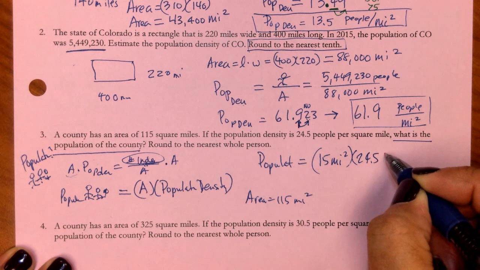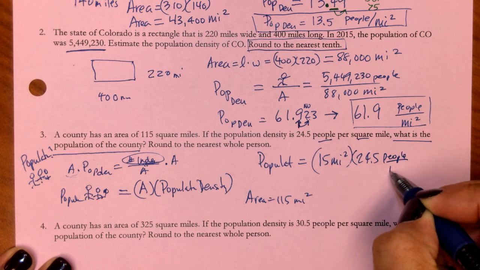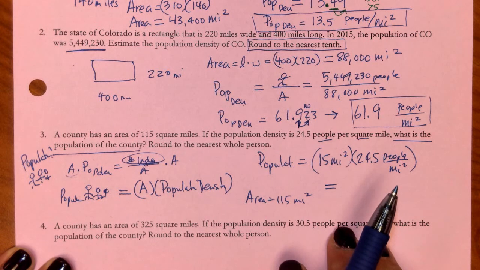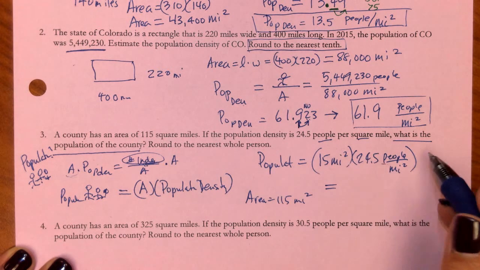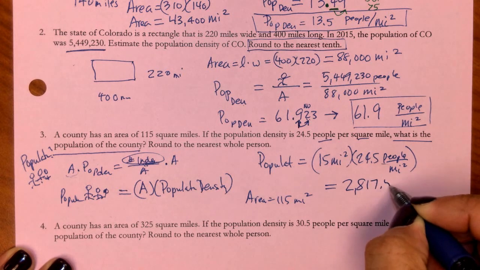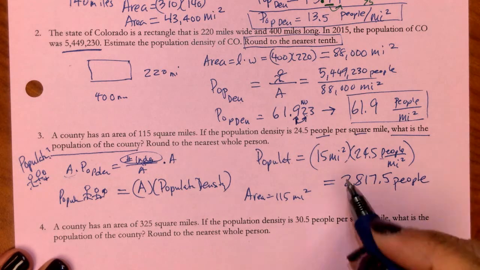Notice this is people per square mile. So get out your handy calculator, and if you punch that in, you would get 2,817.5.